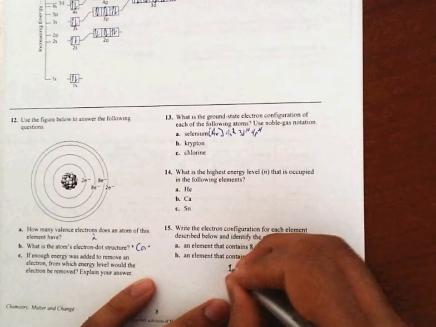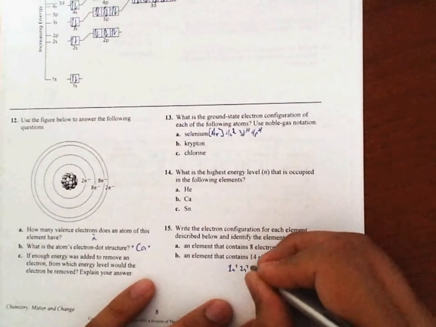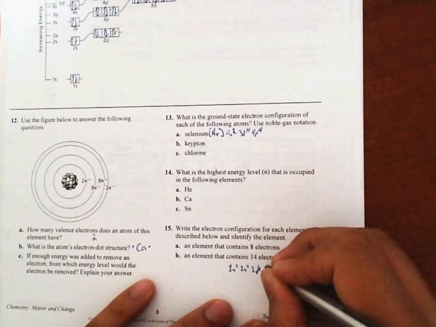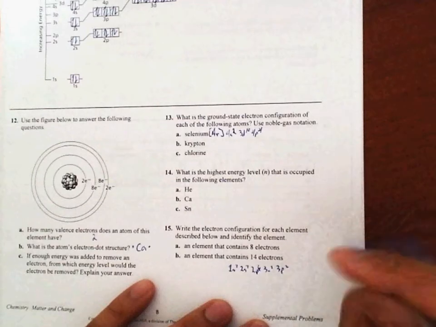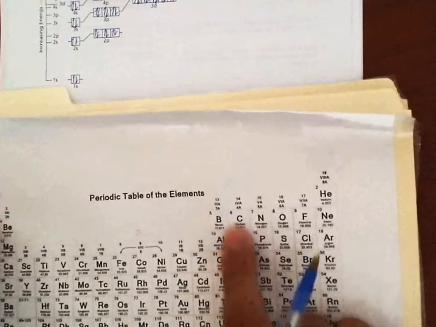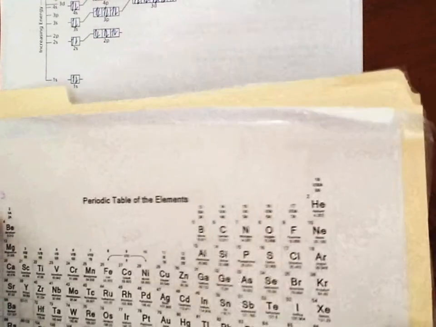So number 14, I would have to do 1s2, 2s2, 2p6, 3s2, 3p2. And I'm going to see some 1, 2, 3p, 1, 2.